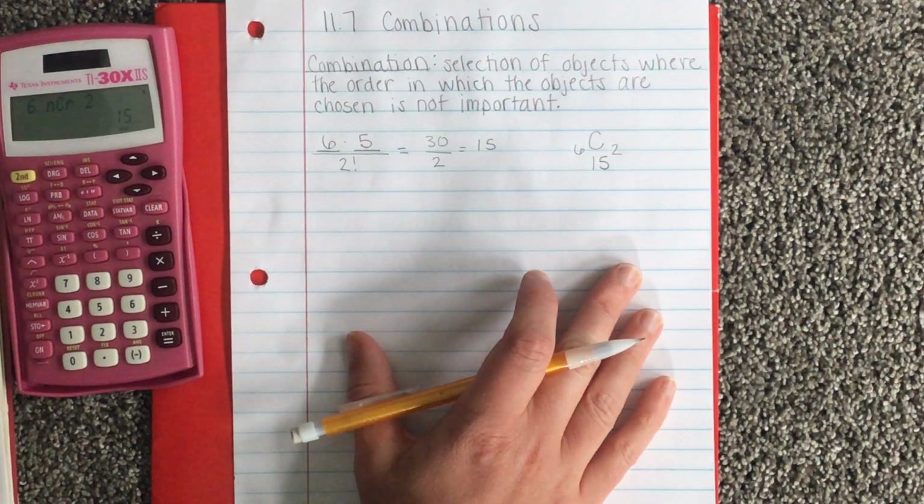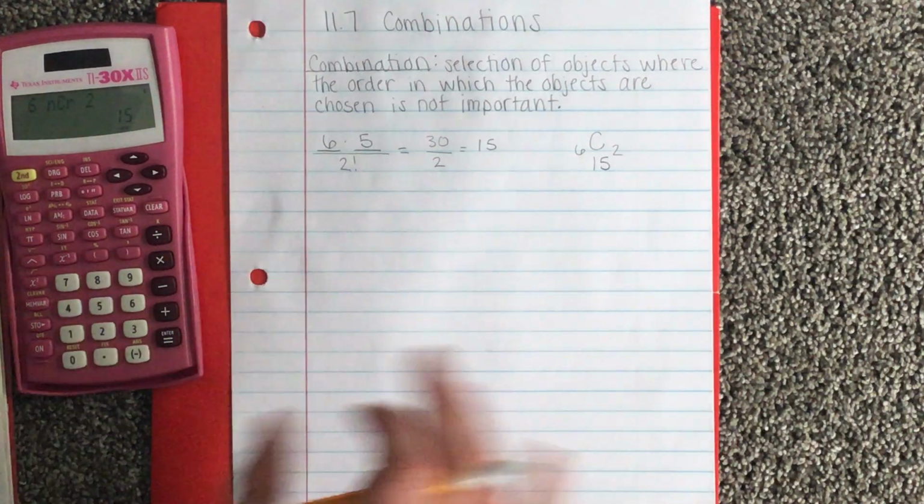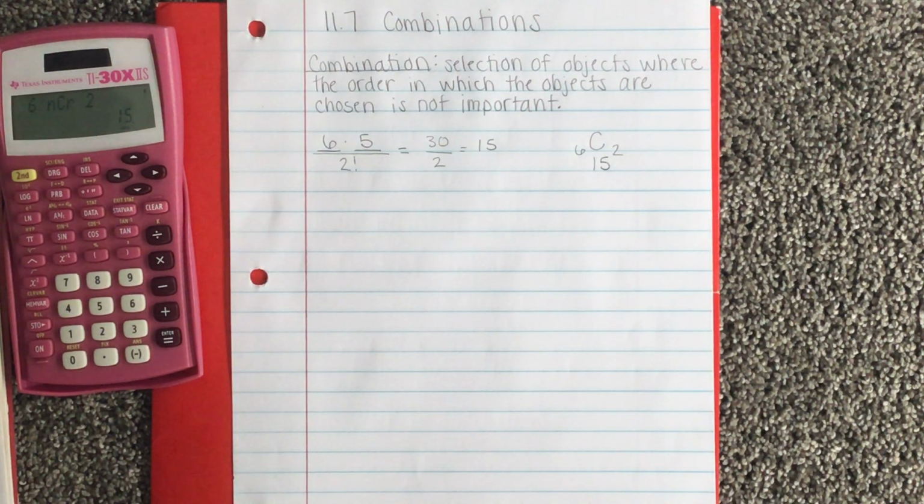Okay, so I'd like you to try. A credit card company offers its users 3 free magazine subscriptions from a selection of 30 magazines. How many different combinations of 3 magazines can you choose? Okay, so push pause, try that.